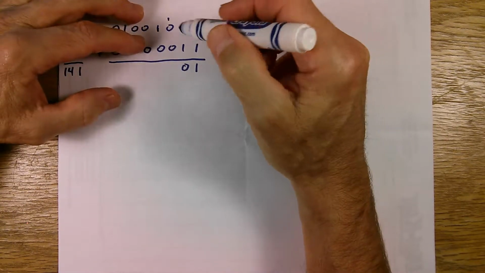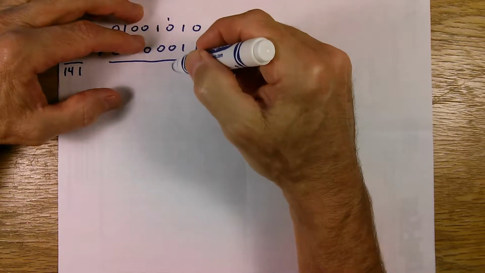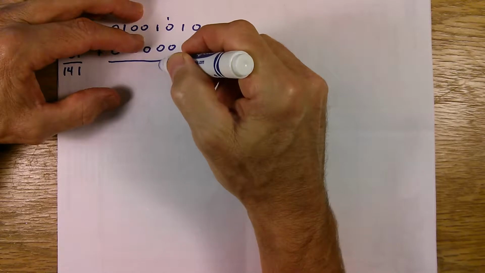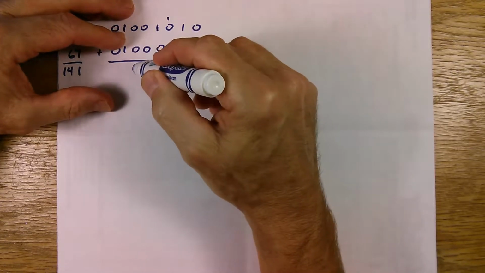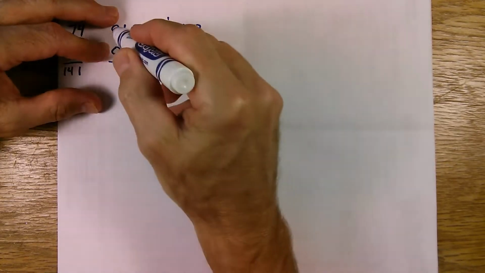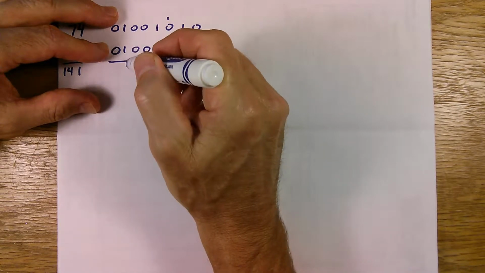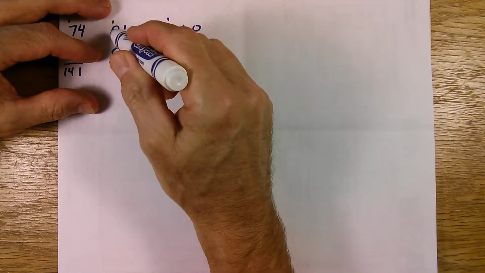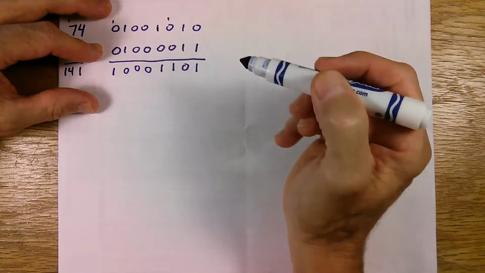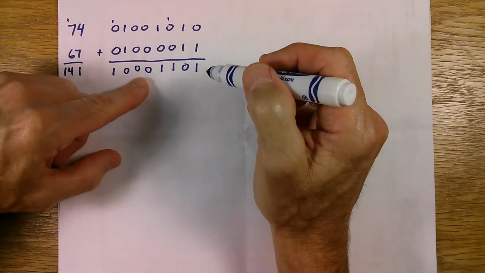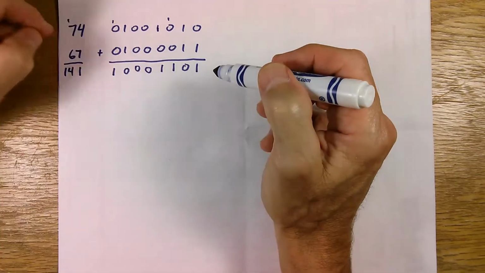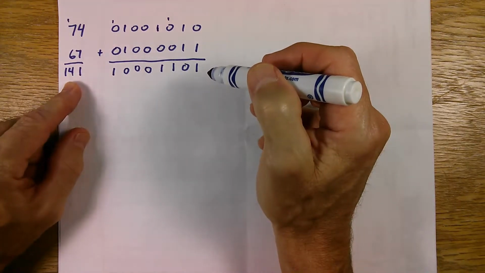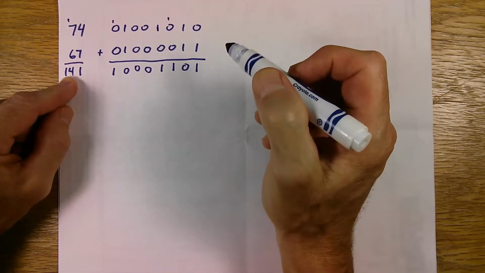Then we continue on. 1 plus 0 is 1. 1 plus 0 is 1. 0 plus 0, 0 plus 0, so we get zeros there. Then we do the same thing again. 1 plus 1 is 0, carry the 1. 1 plus 0 is 1. So our answer is 1, 0, 0, 0, 1, 1, 0, 1. And when you convert that from binary into decimal, that's what you'll get, 141.